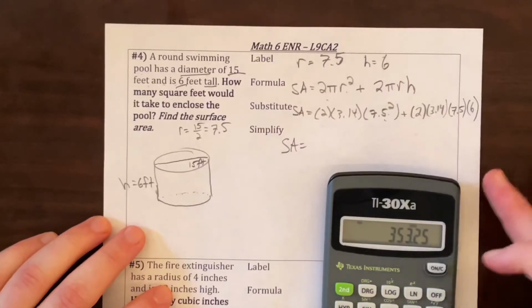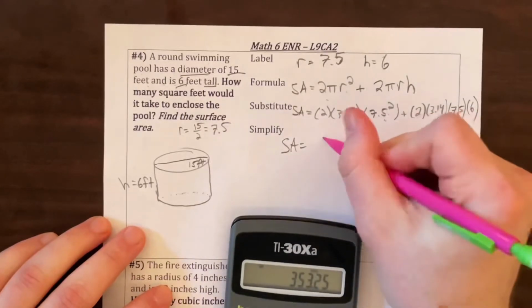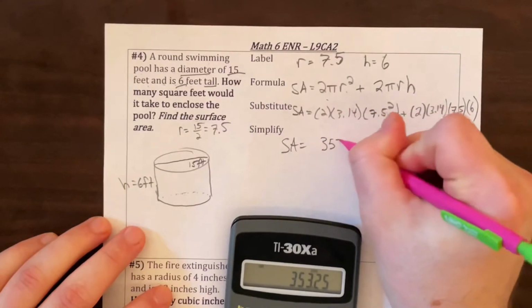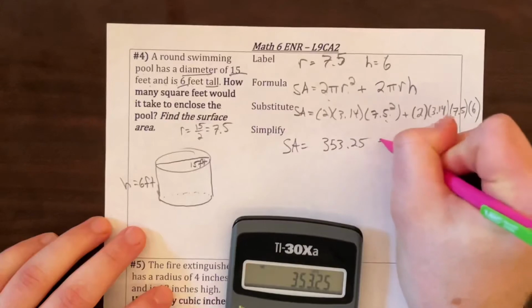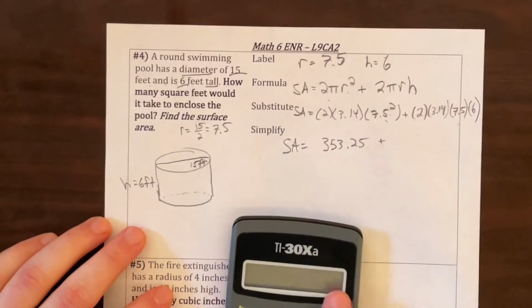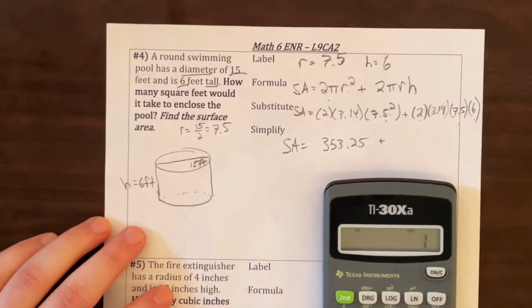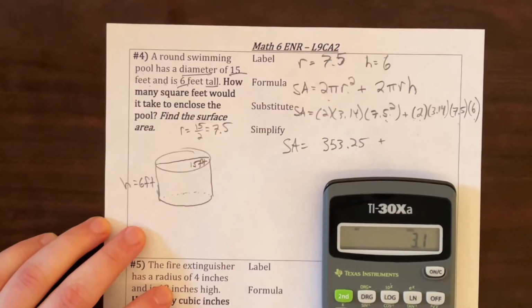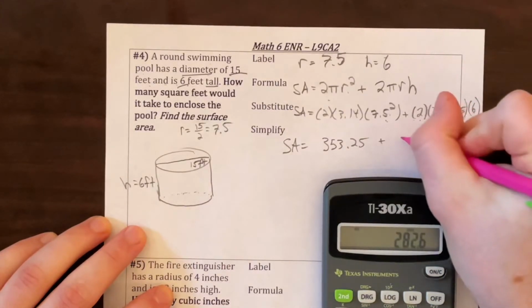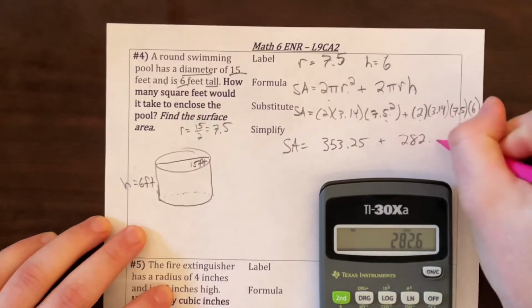So our first value that we have here is going to be 353.25, but we need to include that lateral face. So we're going to do 2 times 6 is 12, and we can do 12 times 7.85 times that 3.14. So we're going to say, all right, this is going to be 282.6.